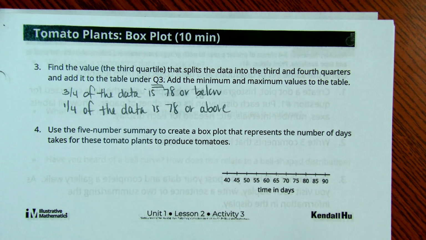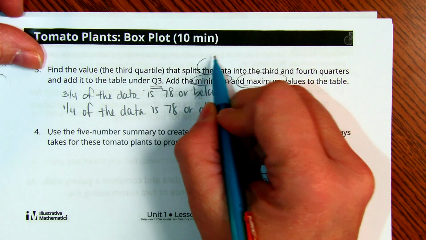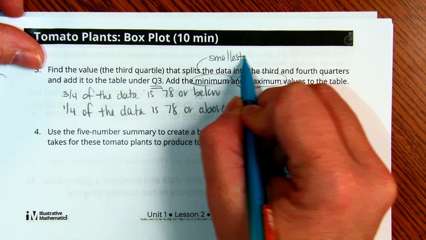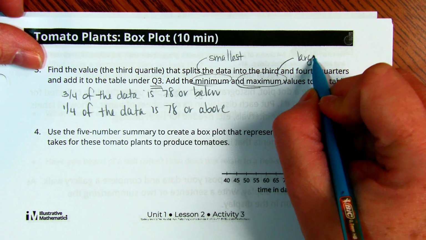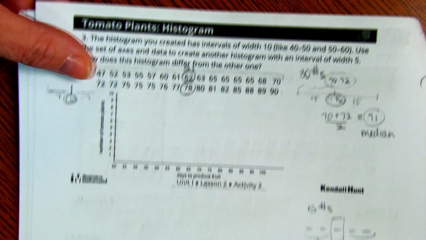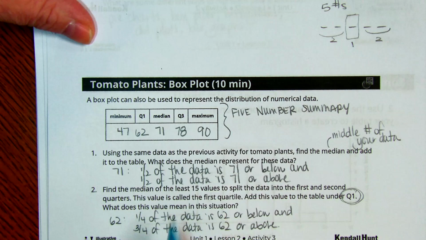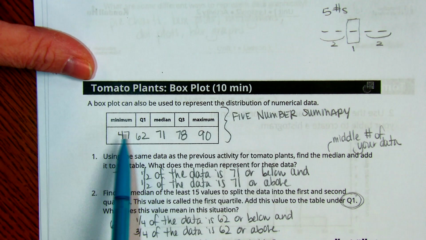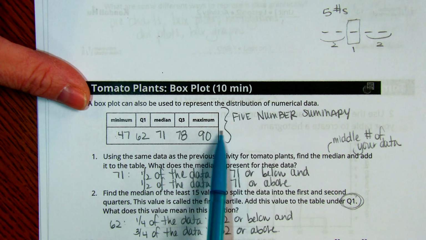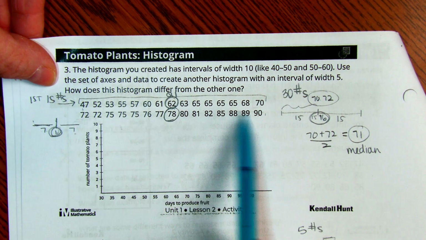So the easiest 2 numbers to finish in our table are the minimum and the maximum. The minimum is just the smallest value, and the maximum is just the largest value. So if I look at my data, I have 47 is the smallest and 90 is the largest. So I'm going to go down here and fill up my table. 47 and 90. So if you have done your 5-number summary correctly, all these numbers should be in order from lowest to highest. Make sure when you are using your data that your data is also from smallest to highest.